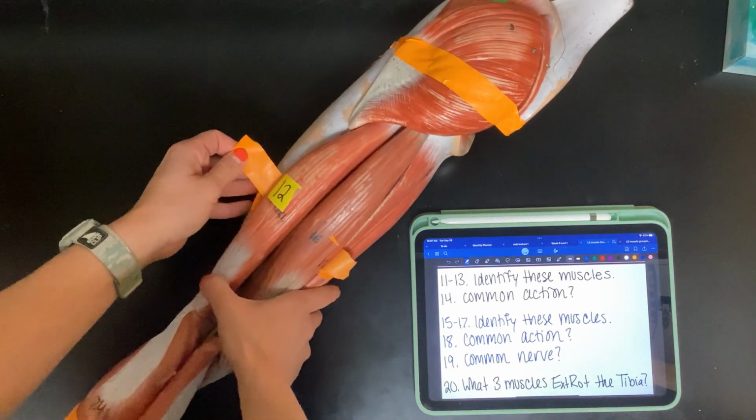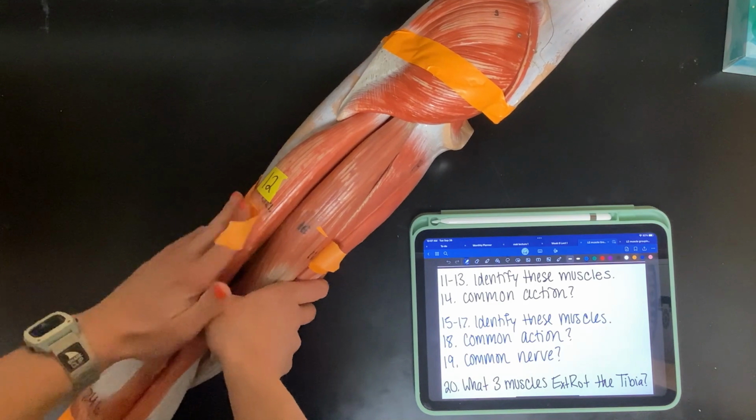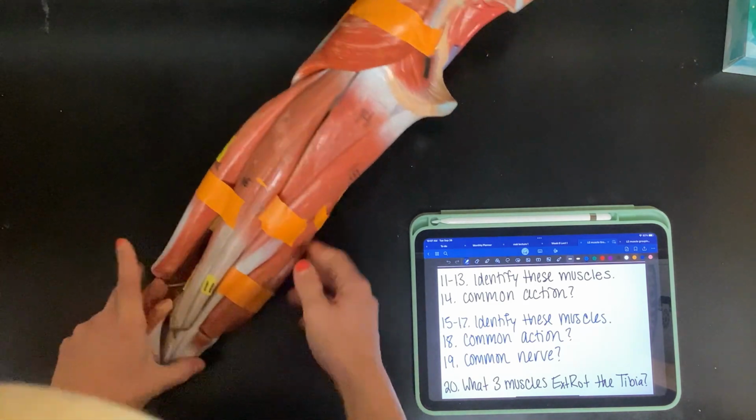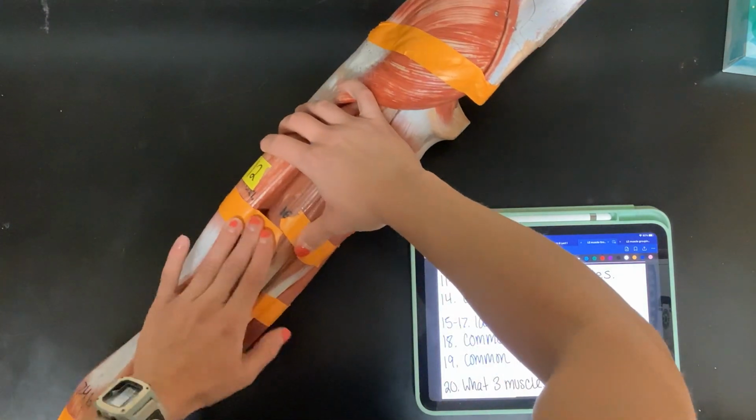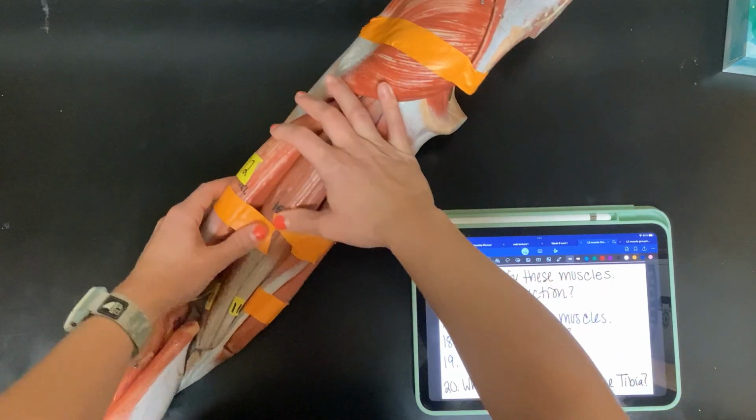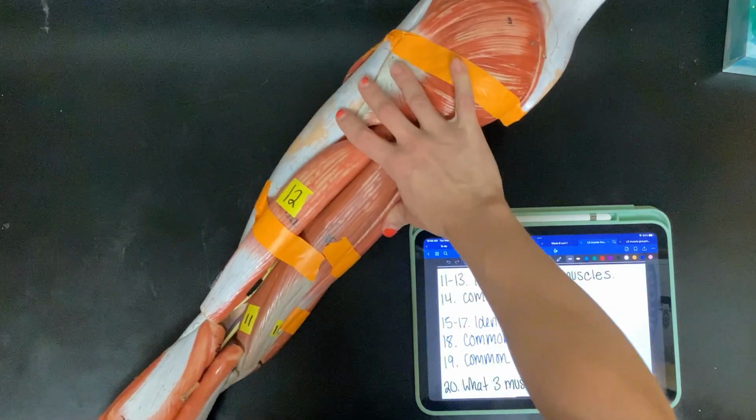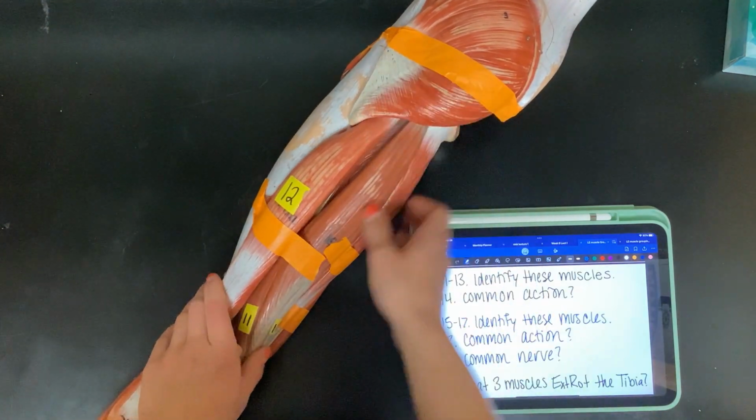And what is their common action of those 3 muscles? Remember when you're writing down your answers to be as specific as possible.